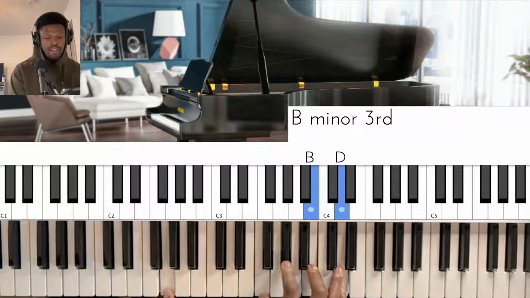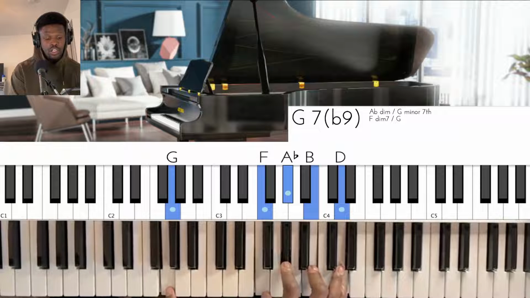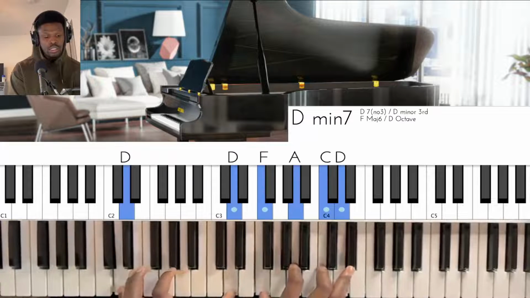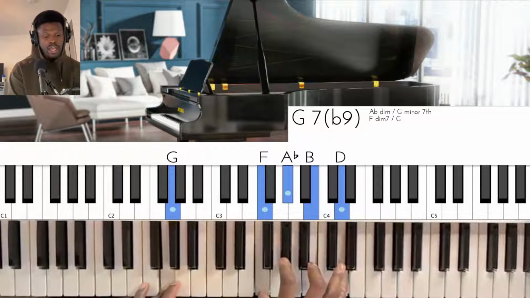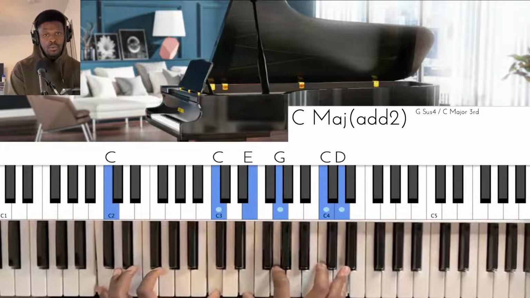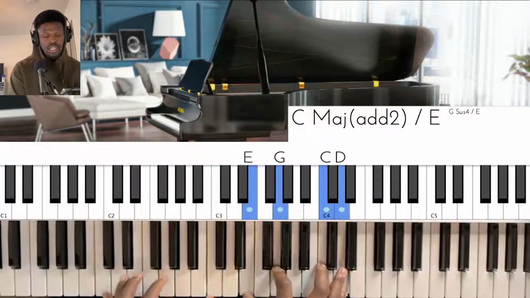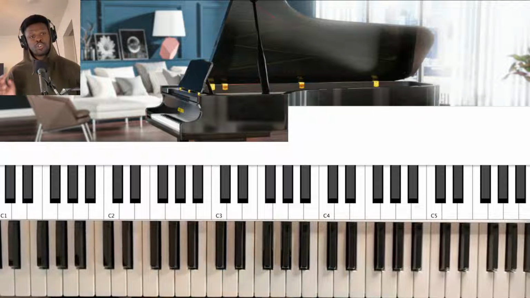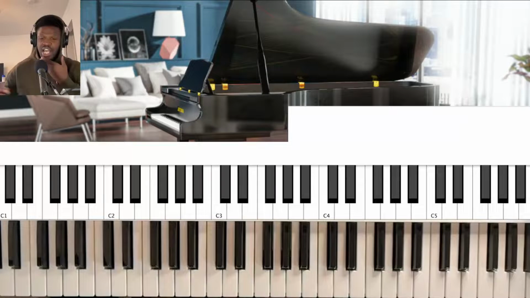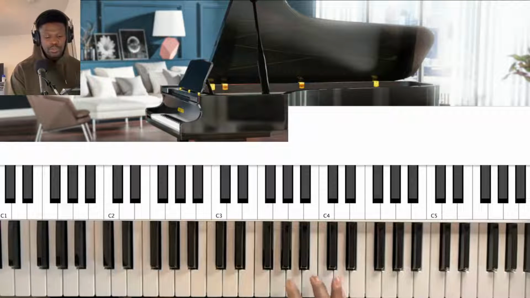So this is going to be my 5. So we're going to end up doing this 2, 5, 1. And all we're going to have to do is just move 2 fingers. And this applies with whatever key you want to play in, whatever chord you want to play. This applies. Just trust me on this one.